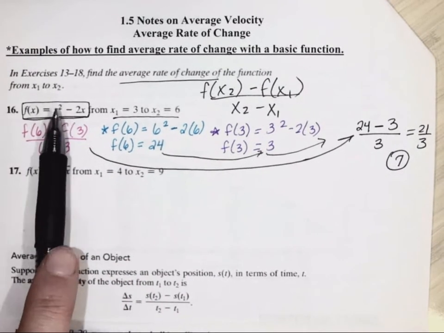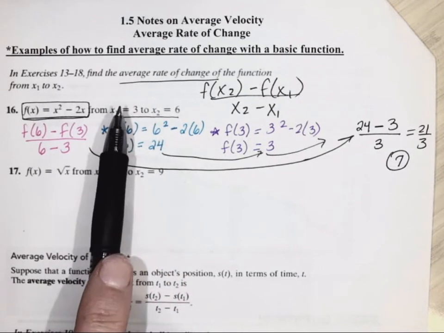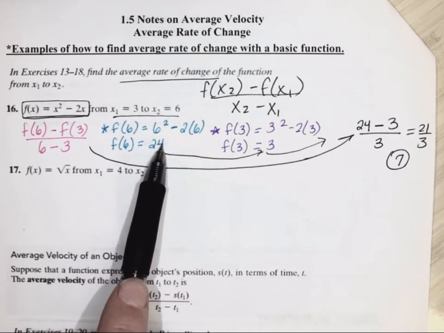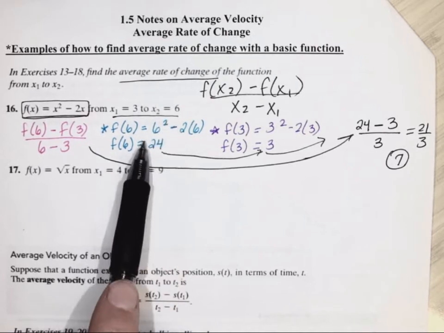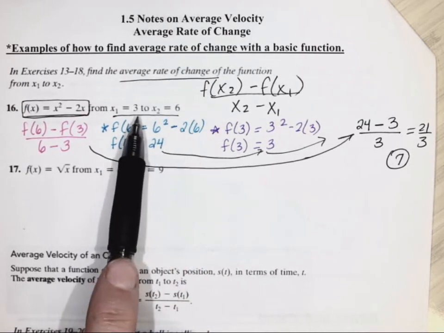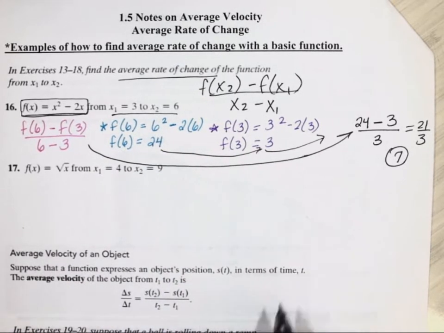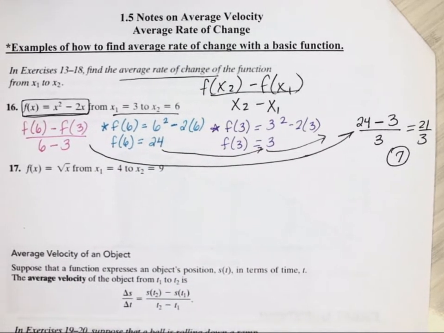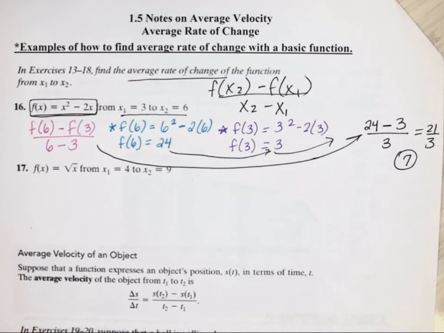This graph is actually a parabola. And if we take these two ordered pairs, now this would actually be 6, 24, and this ordered pair, 3, 3, and draw a secant line between them and find the slope, it would actually be positive 7.